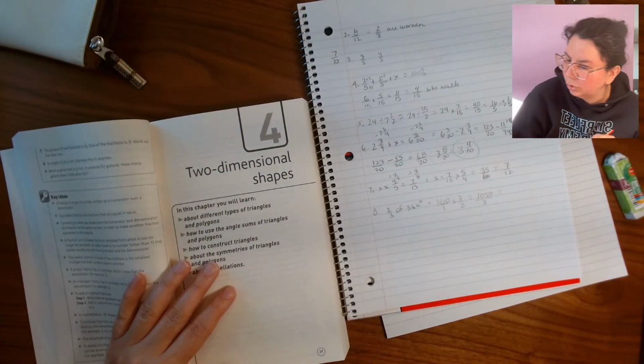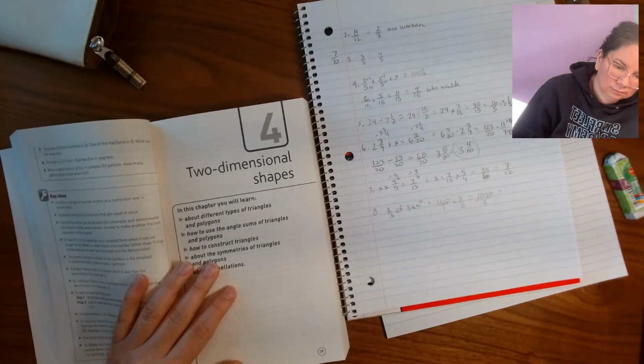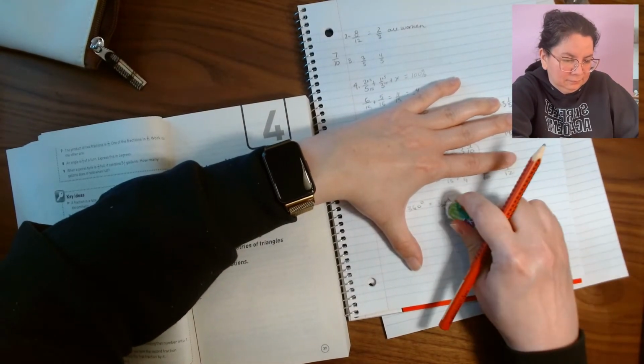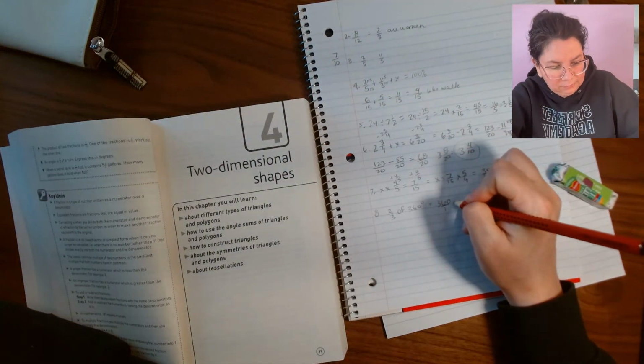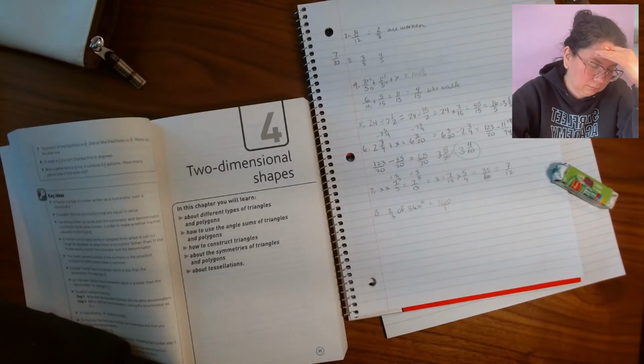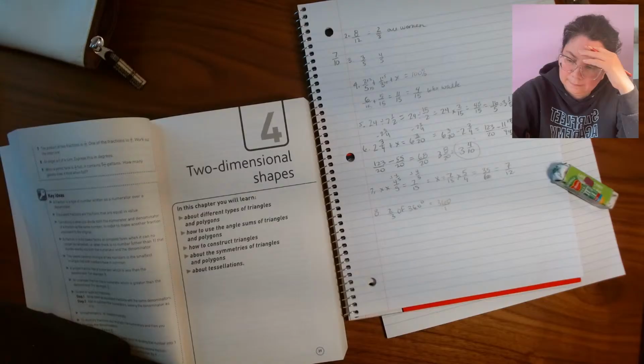An angle is 2/3 of a turn. So it's 360 divided by 3 times 2.